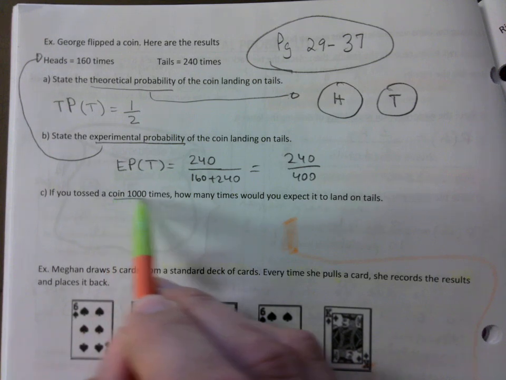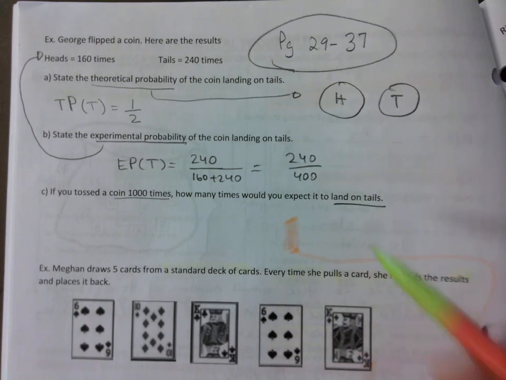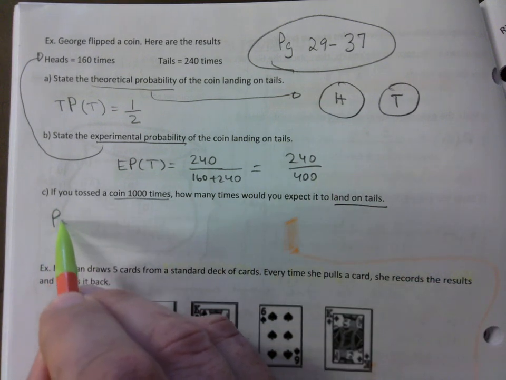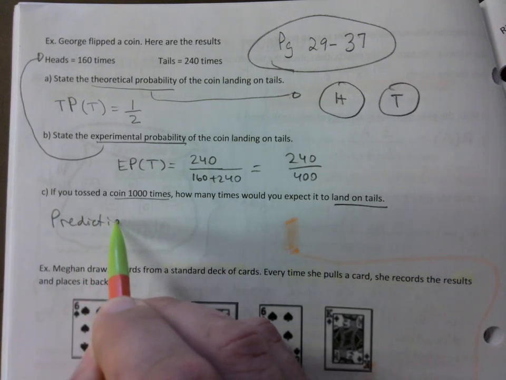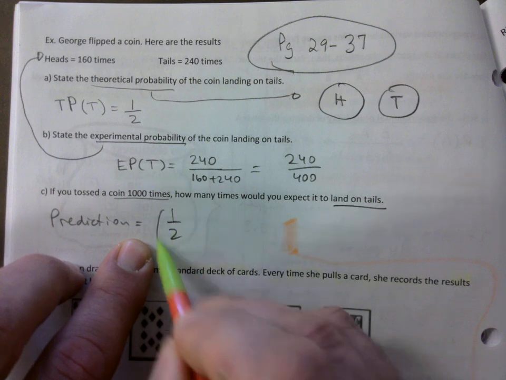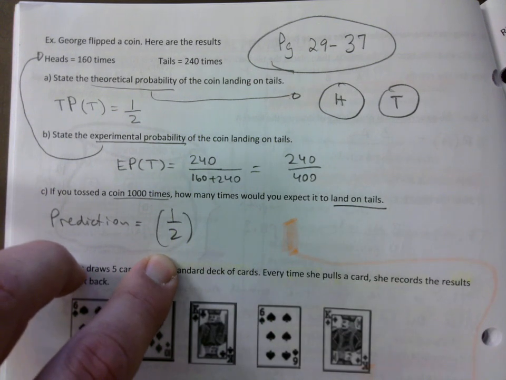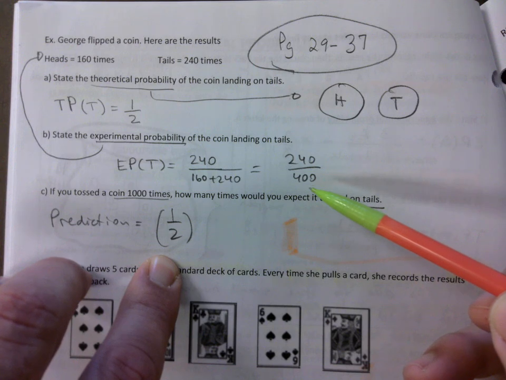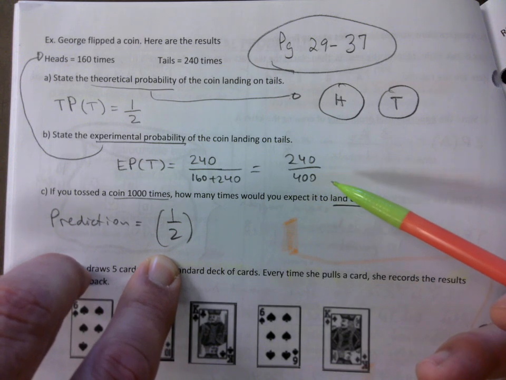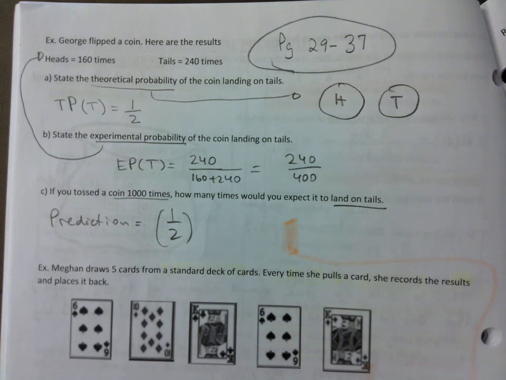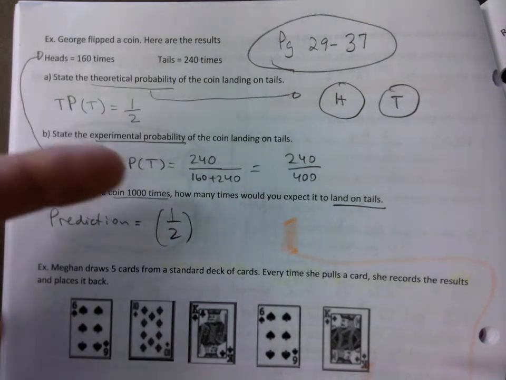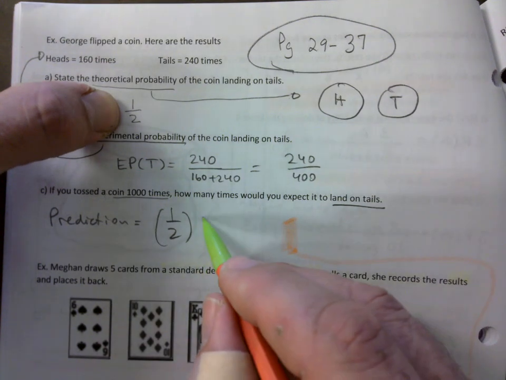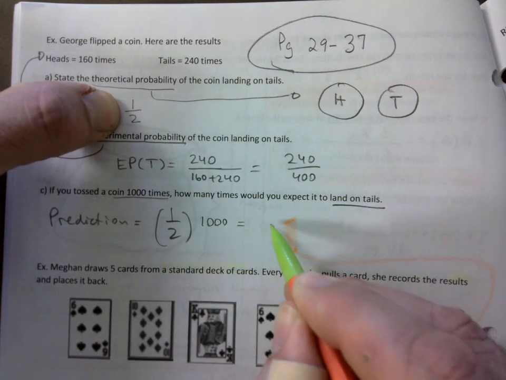If you toss the coin 1,000 times, how many times would you expect it to land on tails? Do not use experimental probability. Okay, we're making a prediction. So we're going to go 1 over 2, right? Because, folks, the reason this isn't quite half yet is because you need to toss it more times. Once you start tossing something 1,000 times or more, these two should be very close, right? But they aren't right now. So we're going to use the theoretical like that. So 500 times.